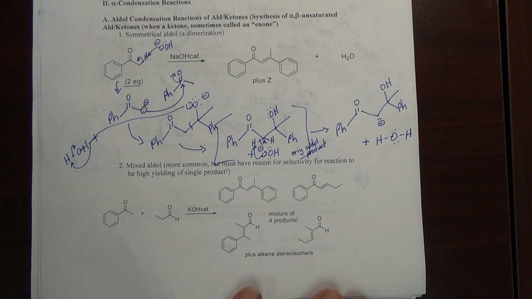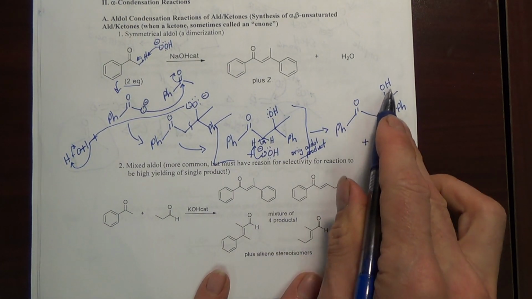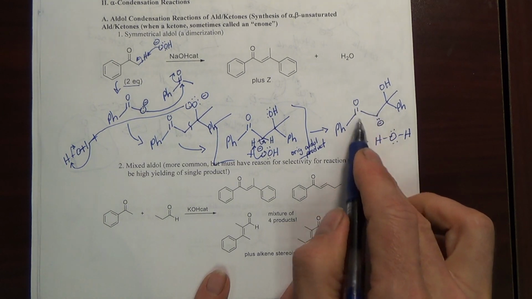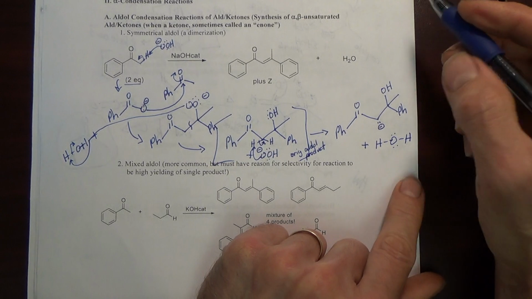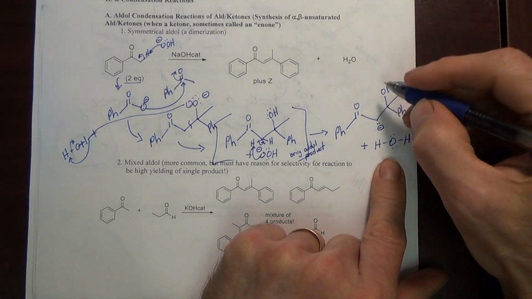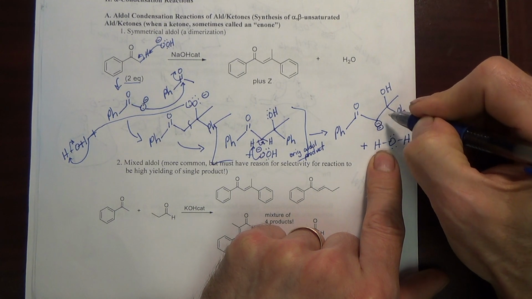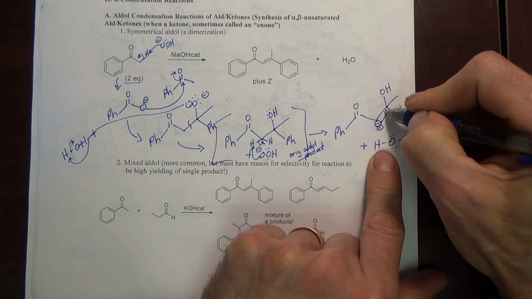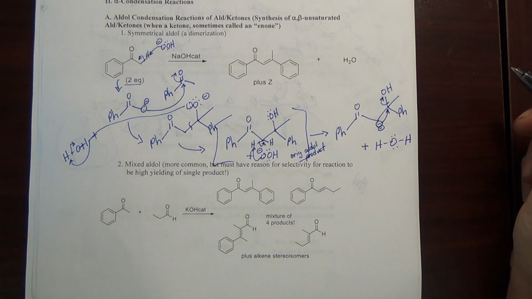Now again, the equilibrium is not favored here, but we can still show some of this being formed. And at this point, we remember, anytime you can make a pi bond and kick off a leaving group, easy to do. And this moves in and kicks off that hydroxide.